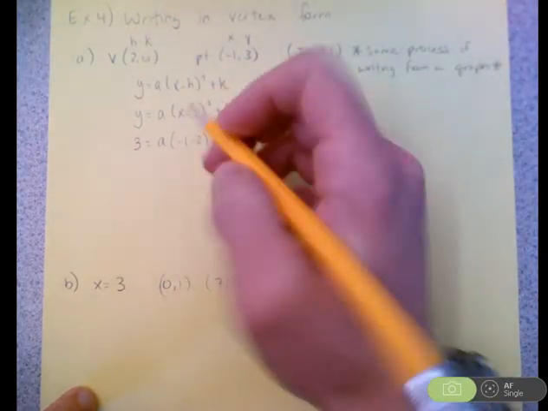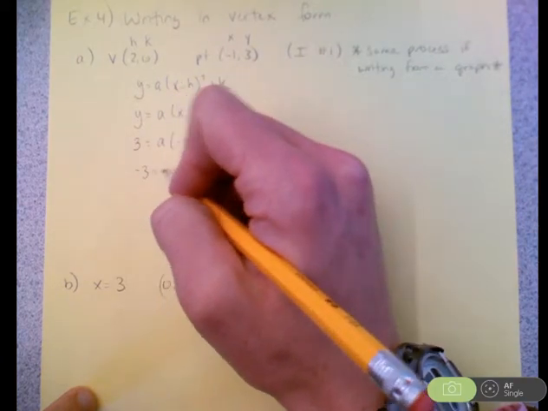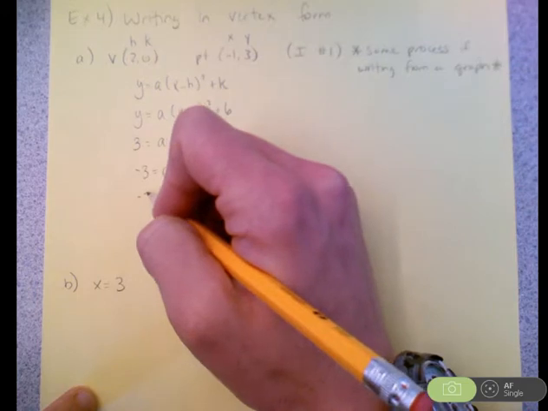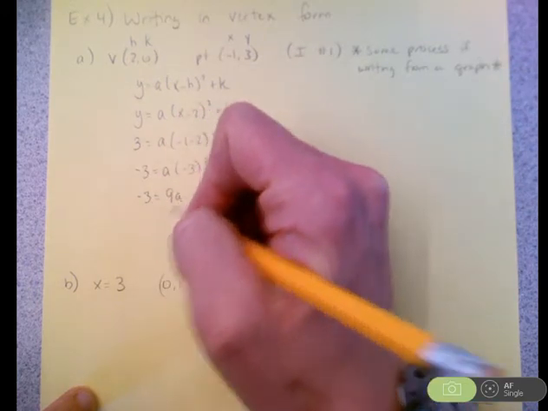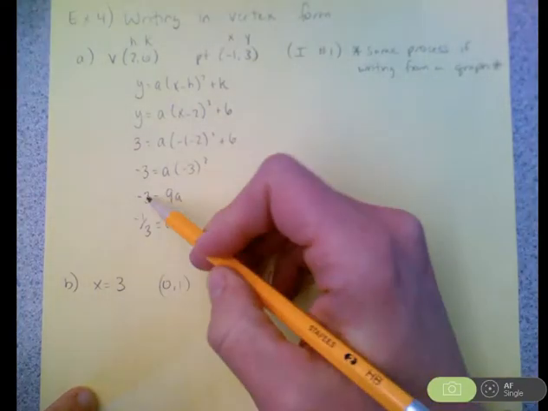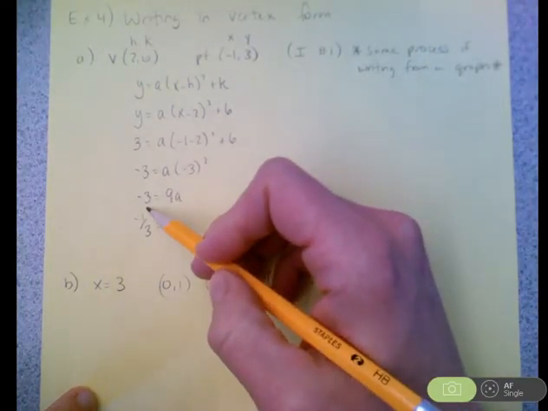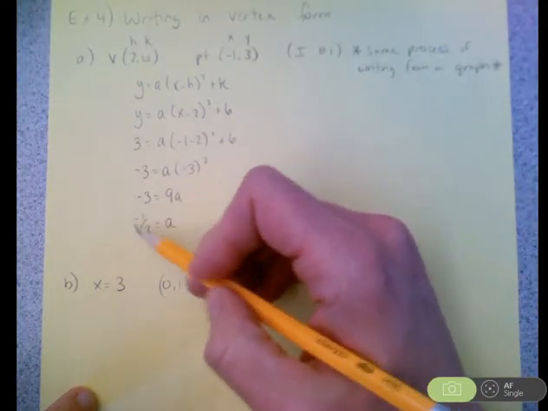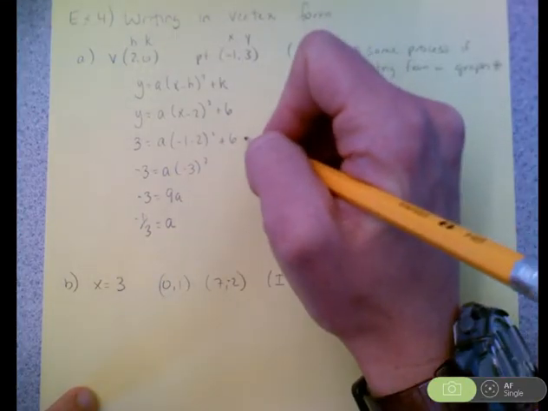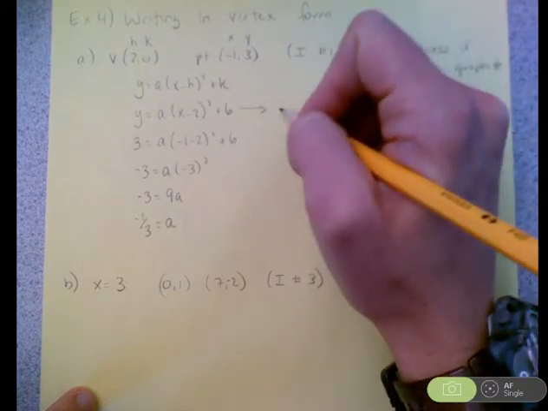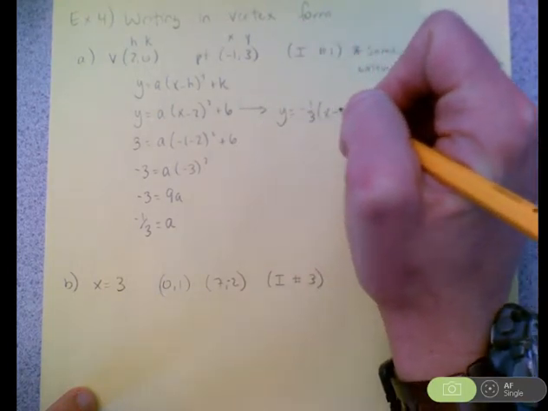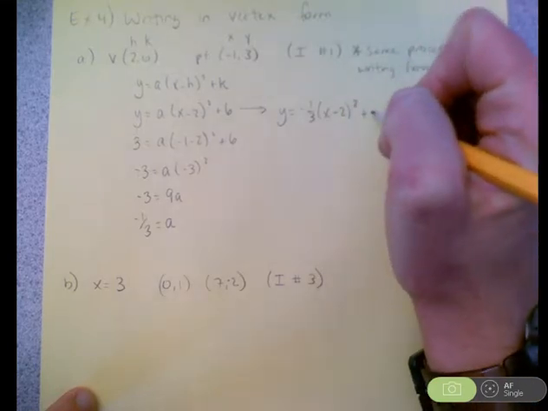I'm going to move the 6 over and get negative 3 equals a times negative 3 squared. So negative 3 equals 9a. Negative 1/3 equals a. Be careful, actually move this over underneath here if you need to so that you don't make this negative 3 instead of negative 1/3. So that's all we had to do. We're going to go back to this right here and just plug the a in. So it's y equals negative 1/3 times x minus 2 squared plus 6.